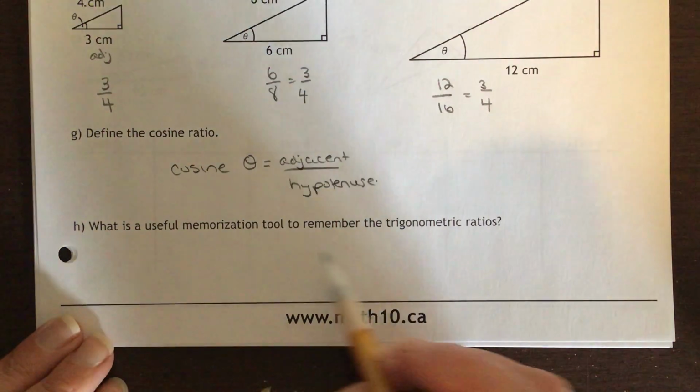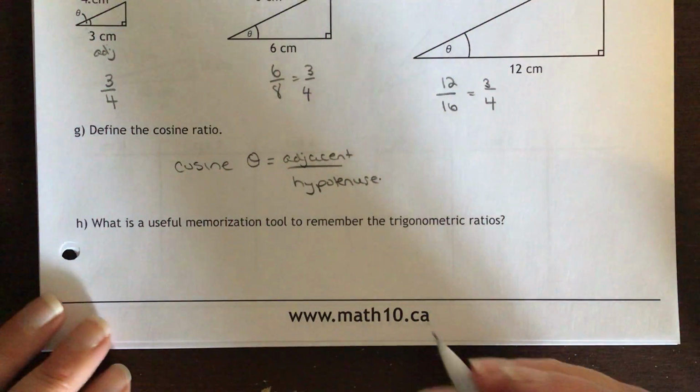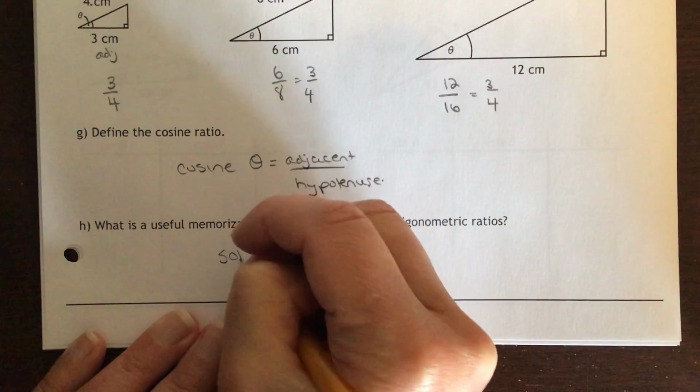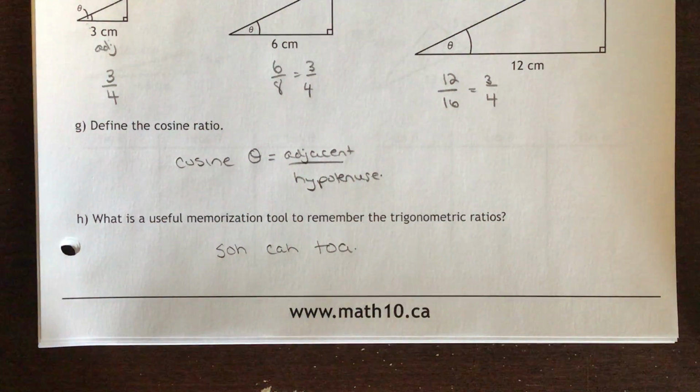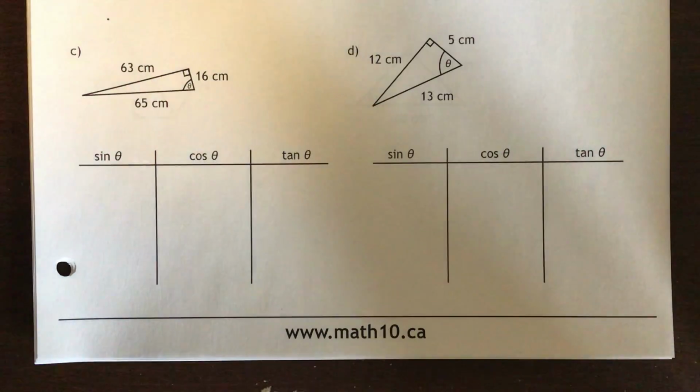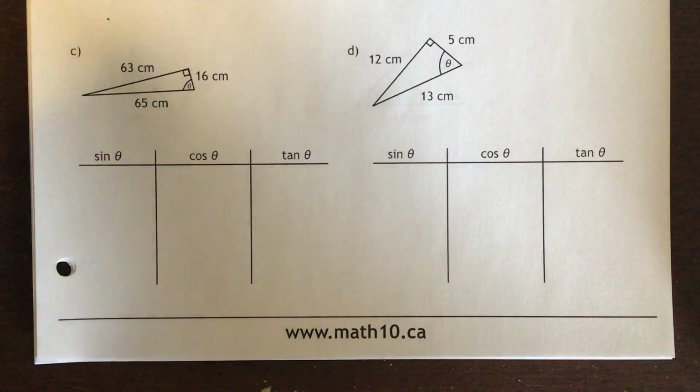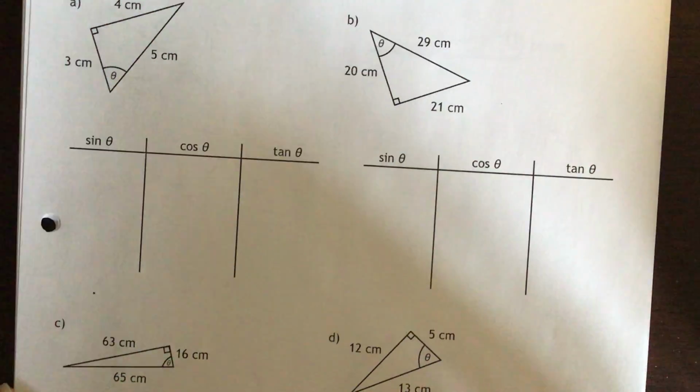Okay, so what is a useful memorization tool to remember them? You never have to memorize them. They'll always be given to you on your formula sheet. But sometimes it's easier if we have them memorized. Okay, let's keep going here. Let's see what we can get done.